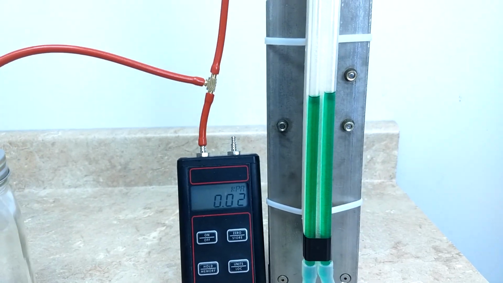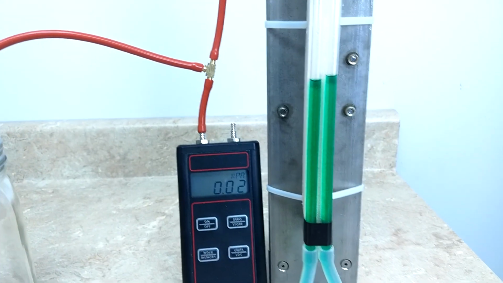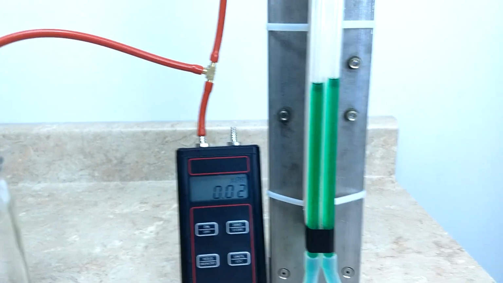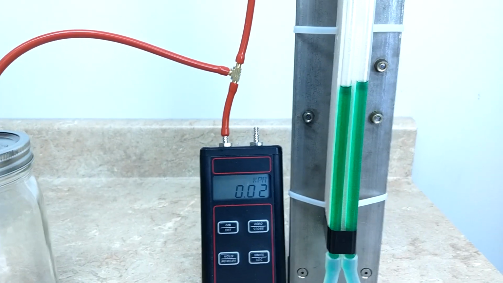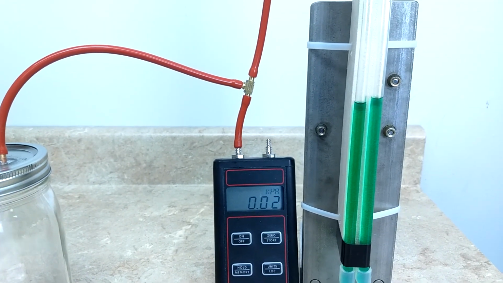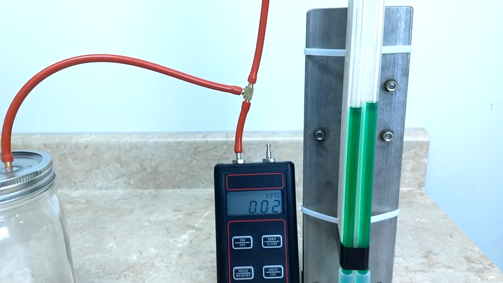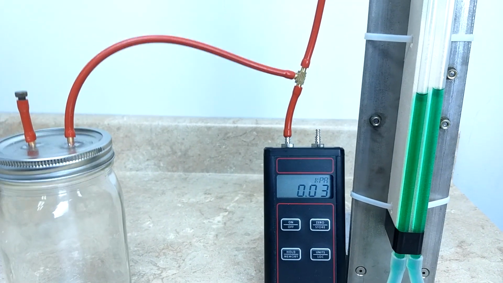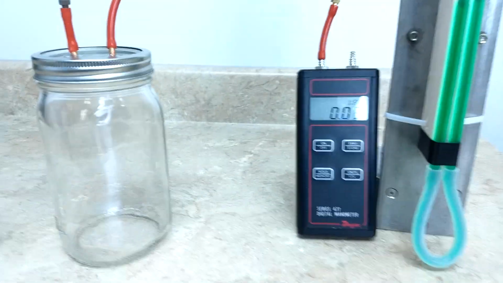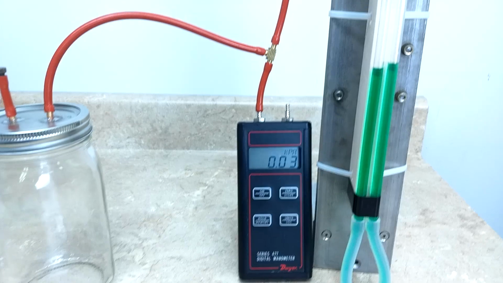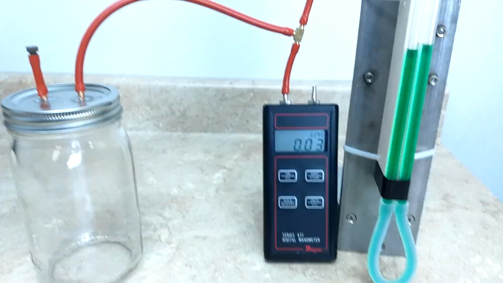And that's because our partial pressures were satisfied when we plugged the jar again. So there's a little bit of increase, but basically everybody's pretty happy here. So the next step would be to dry out the jar.